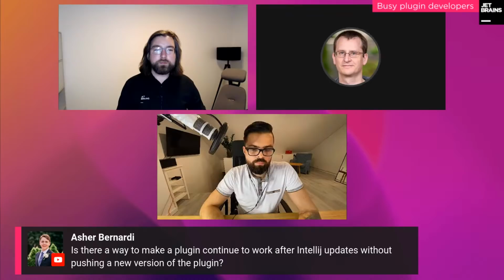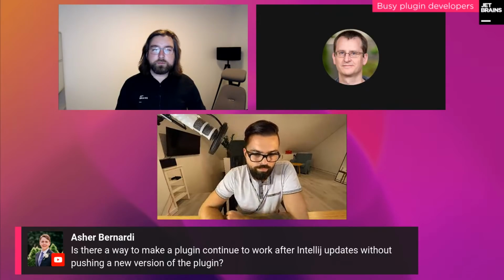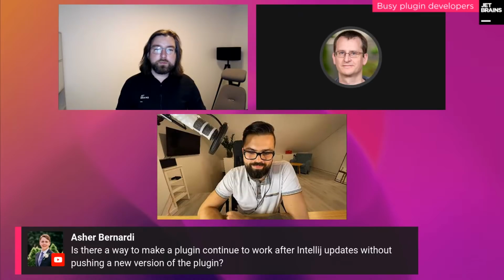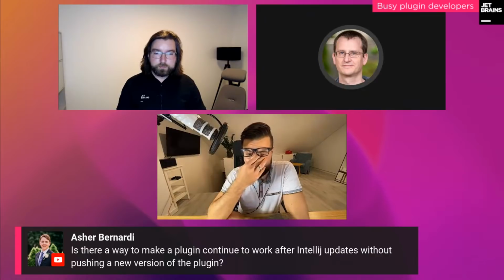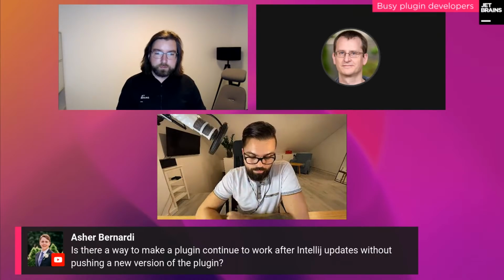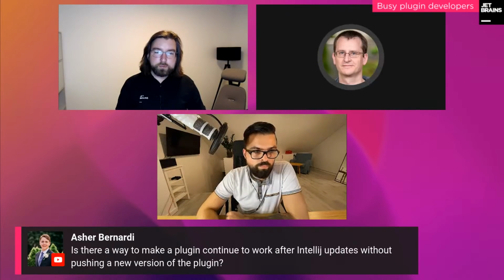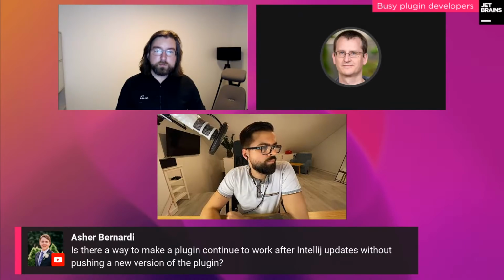Okay, next question from Asher. Is there a way to make a plugin continue to work? In general, yes. It depends basically on the until build version attribute, and what you set there initially depends really on a lot of factors. I can't go into details right now. We generally recommend to release one version per major platform just to be safe.